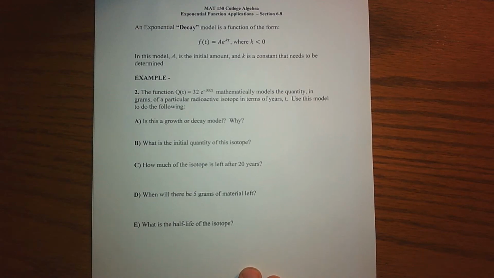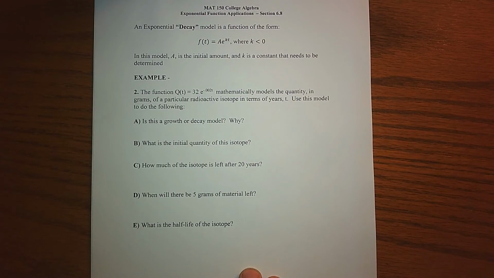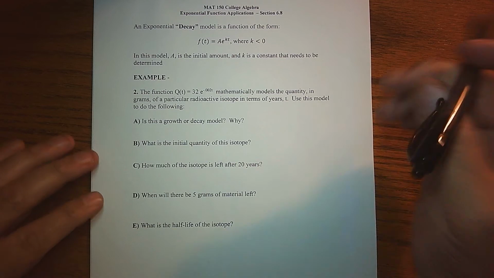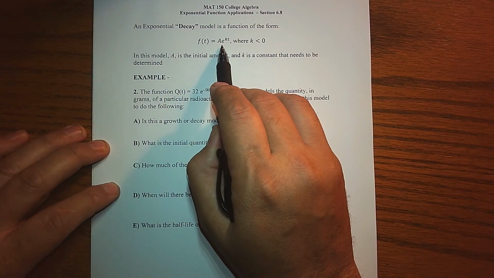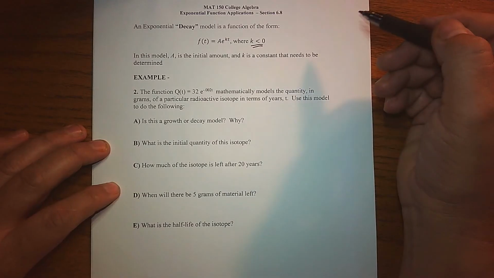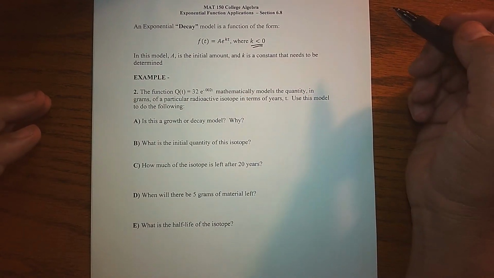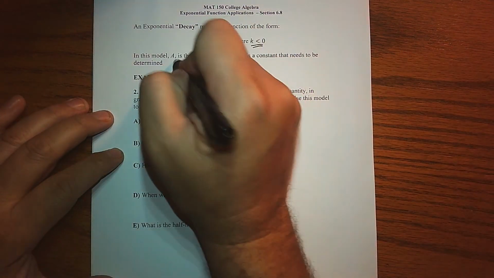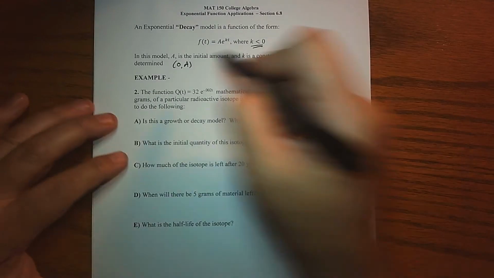Okay, so fresh off of a growth model, now let's take a look at a decay model. And the good news is the work is very similar because the functions are very similar. So recall from our groundwork, the function is f of t equals a e to the kt, but in this case, k is a negative number, which causes the decay, exponential decay. Again, a is the initial amount, so that also works like your y-intercept.